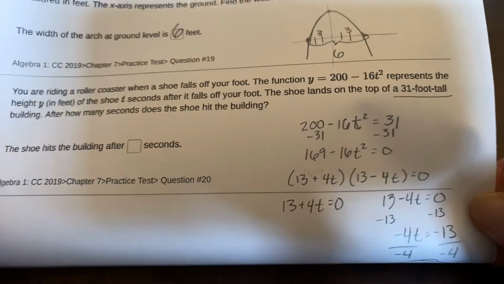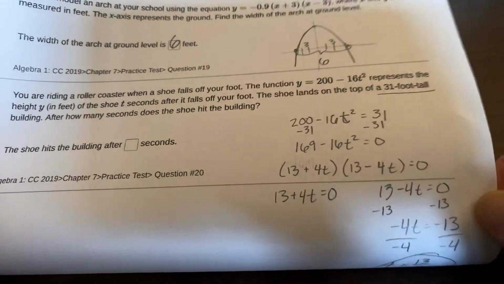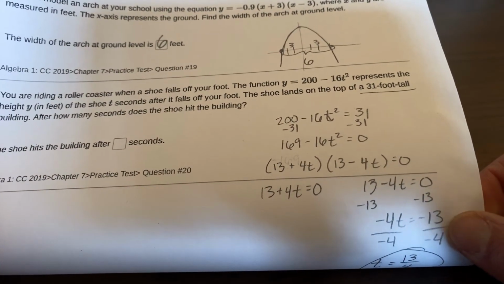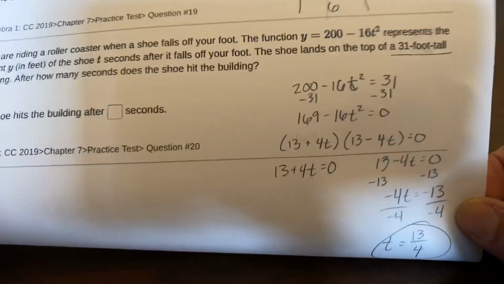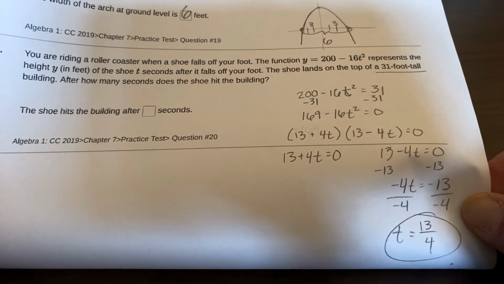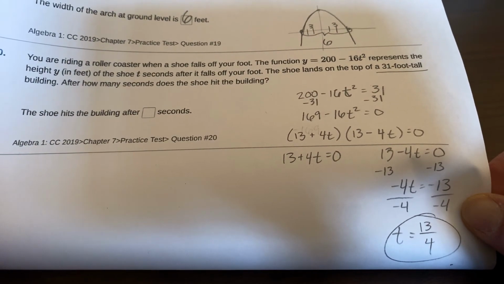I'm only interested in the answer that is positive. The negative answer doesn't make any sense, right? So I subtract 13 from both sides, and then I divide both sides by negative 4. And so t equals 13/4 seconds, or 3.25 seconds.